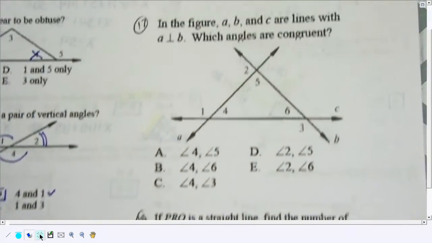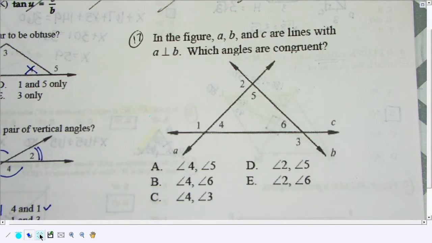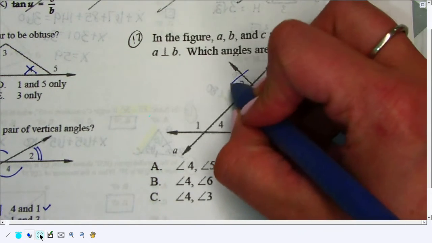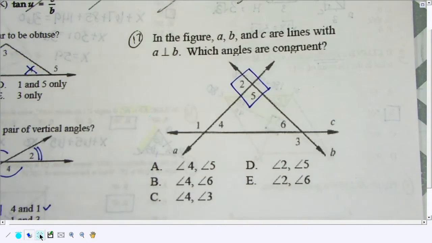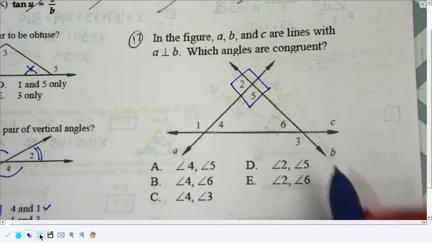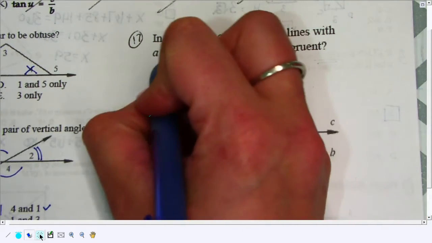All right, number 17. In the figure, A, B, and C are perpendicular, with A and B being perpendicular. So A crossing B, that means these are all 90 because they're perpendicular. What angles are congruent? Well, based on this picture, 2 and 5, they're both 90. So the answer is D.